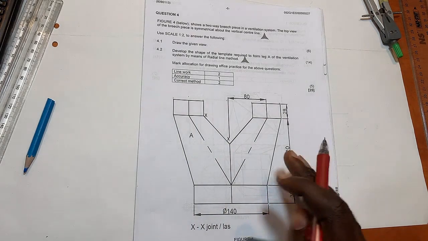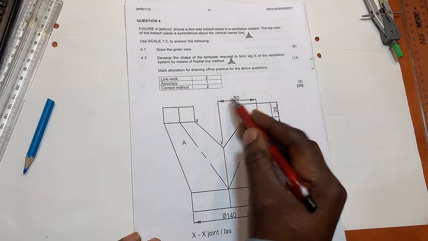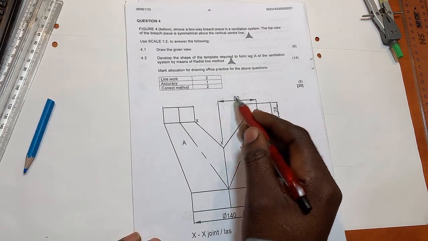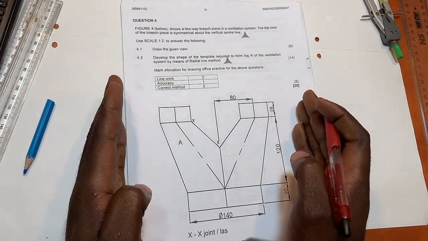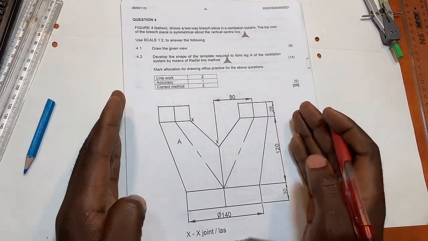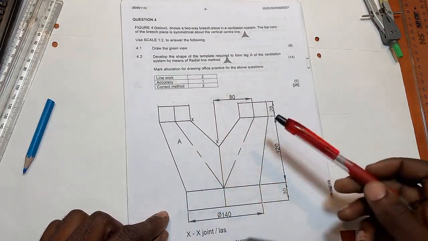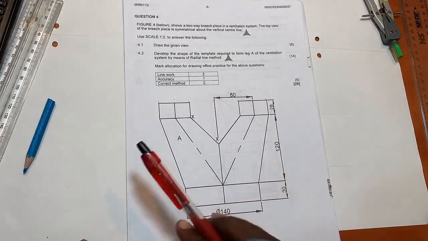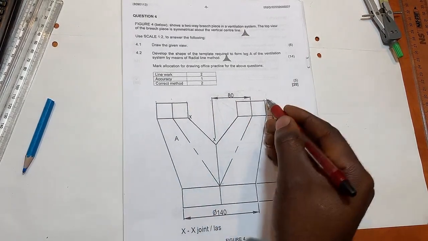We are going to calculate by relying on that 80mm, and we are going to prove it. Are we still correct or what? Because I have another question, written on a different date, where the dimensions are given.